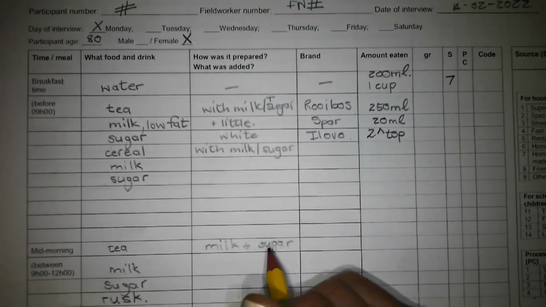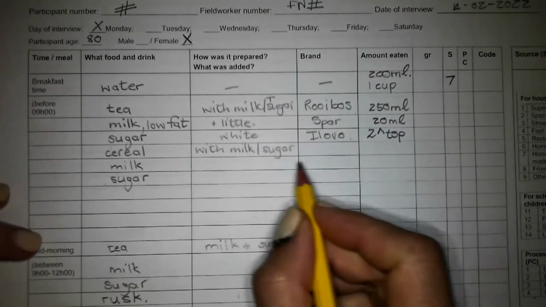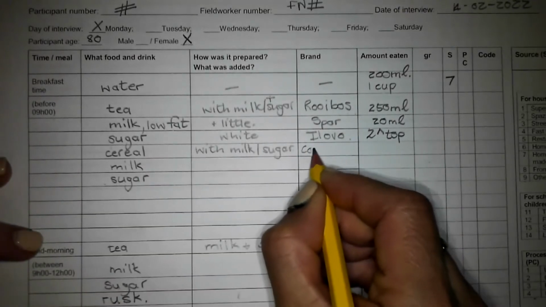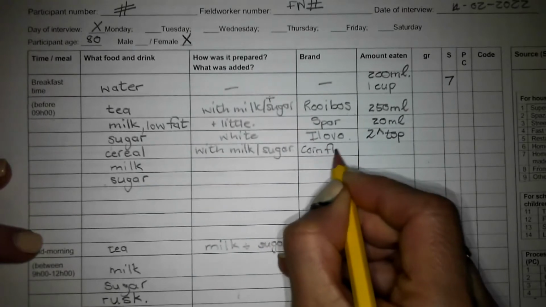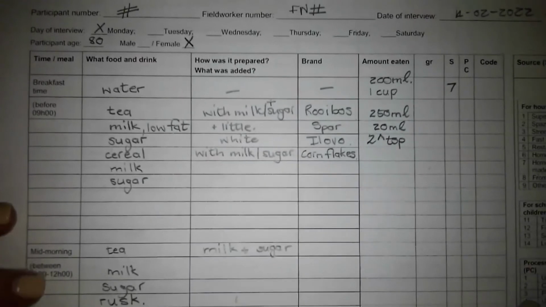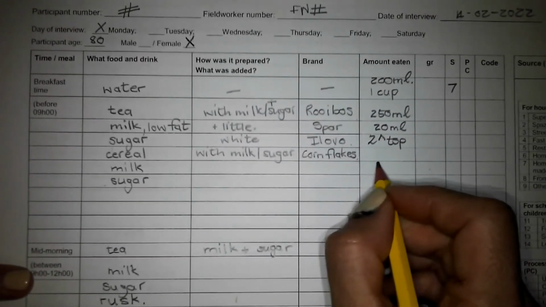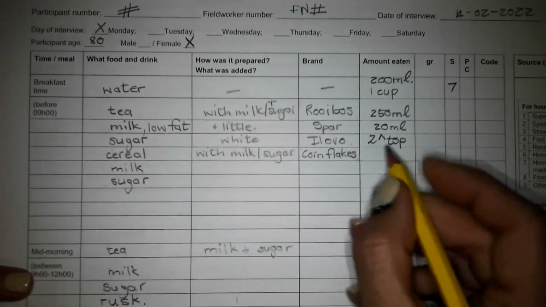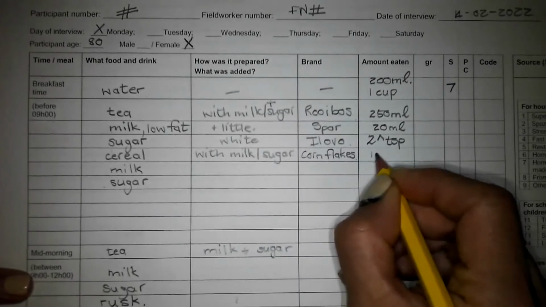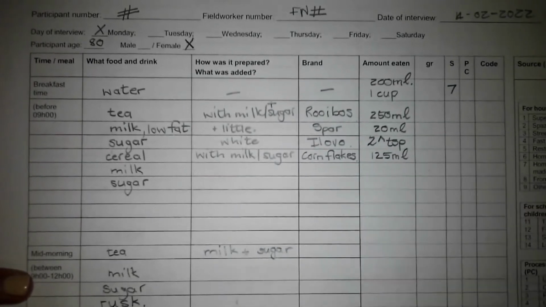They had, for instance, cornflakes. So the cereal was cornflakes. And you could identify from your dietary assessment kit that it was 125 mils of cereal.